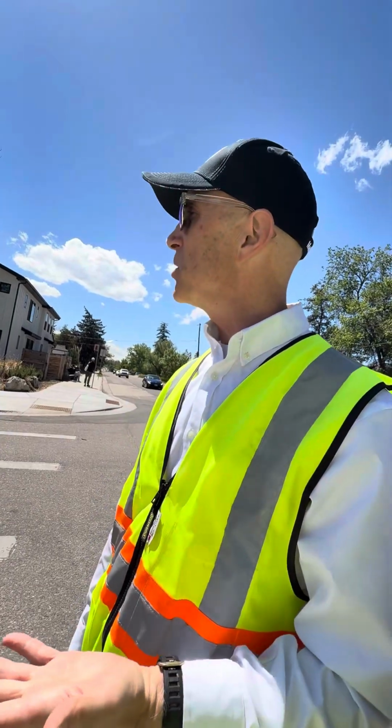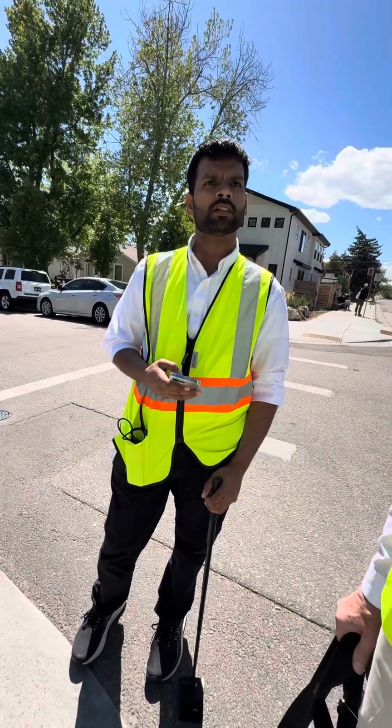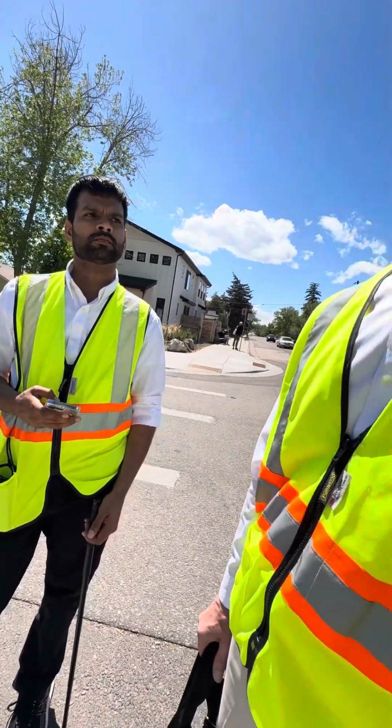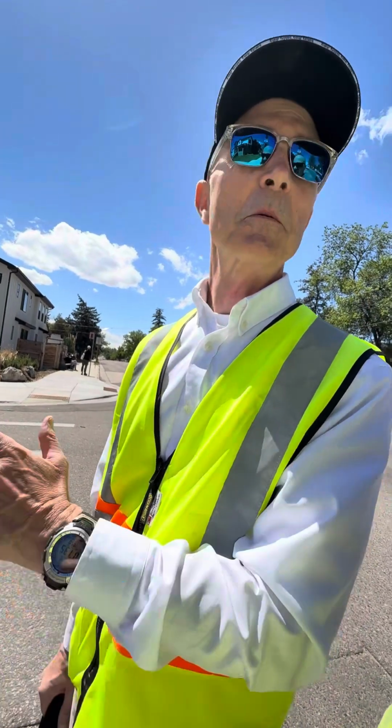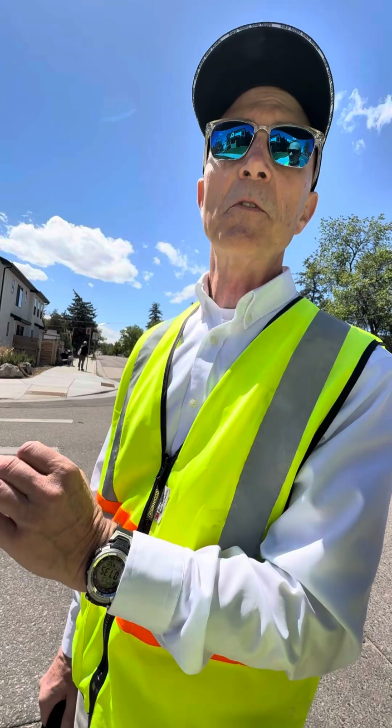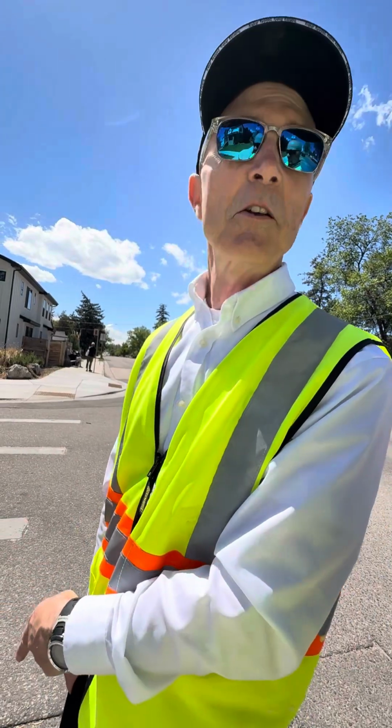And that's pretty much it. Low cost, high efficiency, and a little bit less accuracy, obviously, in the measurements because we're using augmented reality for the distances, but just as accurate for slopes.